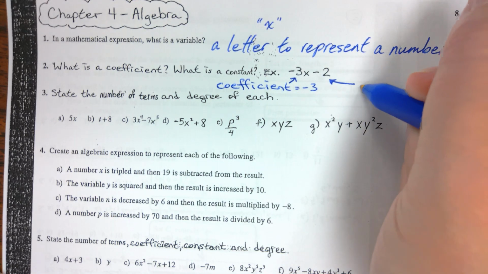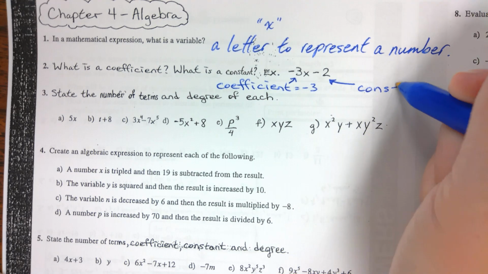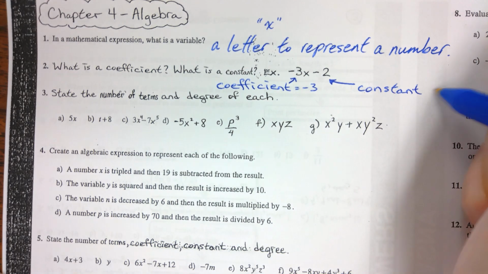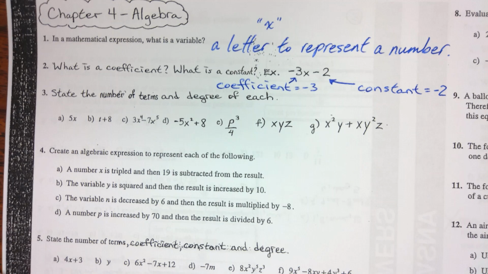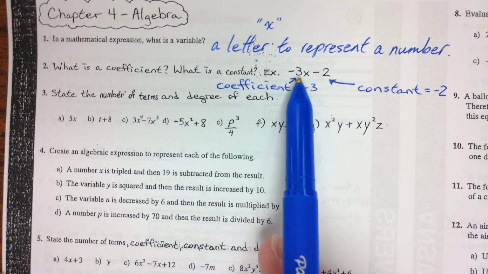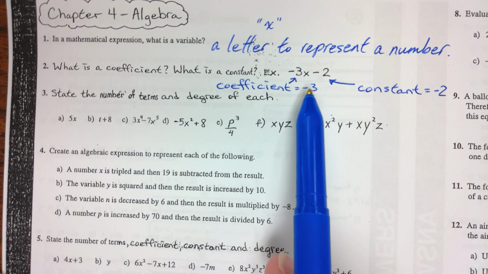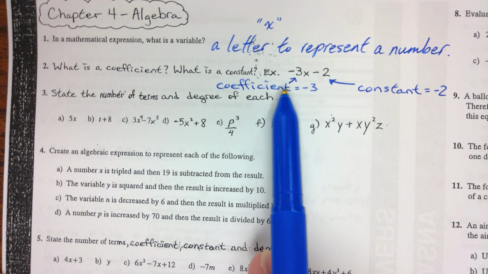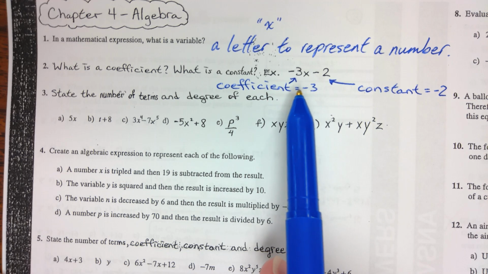And your constant is just the number itself. And your constant is -2. Okay. Remember, it's the whole number. If it's positive, it's positive. If it's negative, it's negative. And notice your coefficient is not 3x. It's just the number.